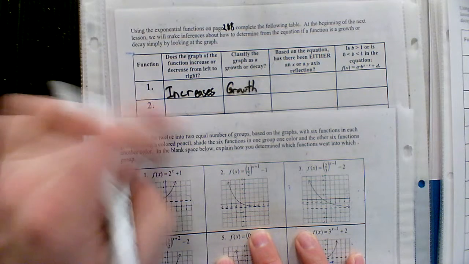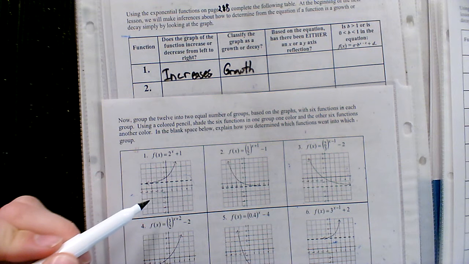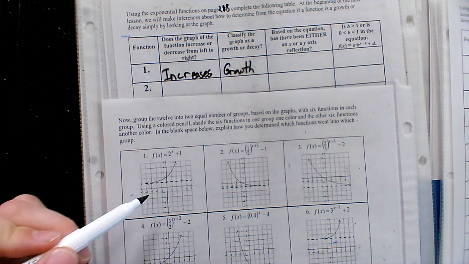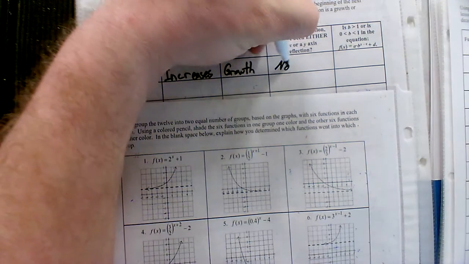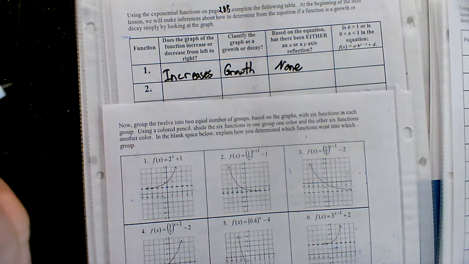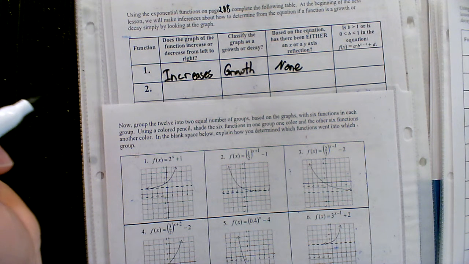Okay, what's that horizontal asymptote? So is it reflected on the y or the x at all, or does it look like a standard form? This one doesn't look like it's been reflected at all, so this one is none. We're going to go over some that have been reflected.